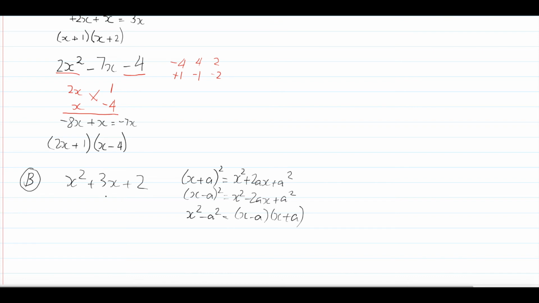So to start with completing the square, step number 1 is you need to rewrite the first two terms, so x squared plus 3x, and then you halve the coefficient of the second term and square it. So in this example, the coefficient of the second term is 3, so I halve that, I get 3 over 2, and then I square it.